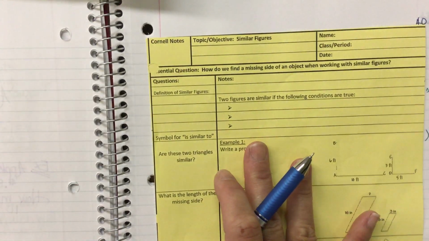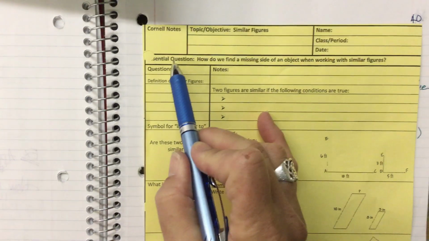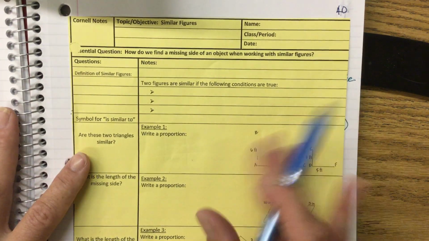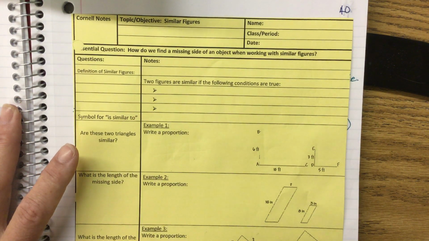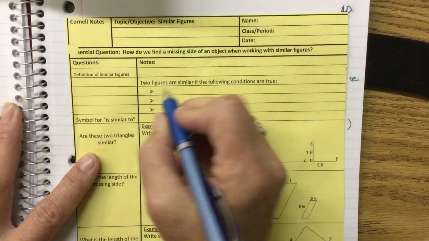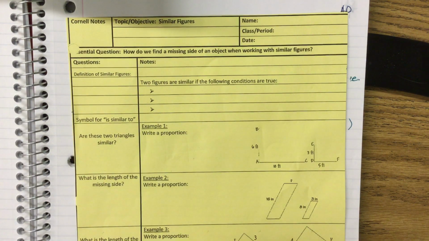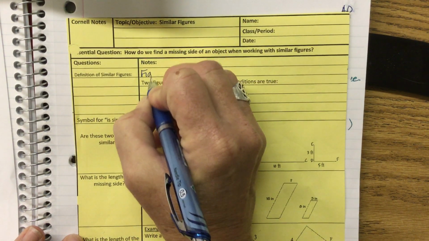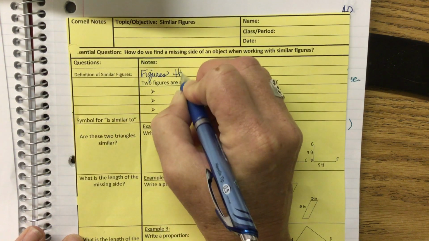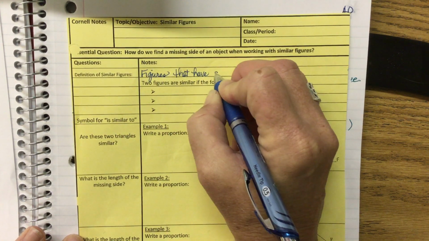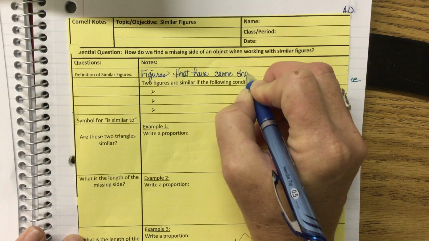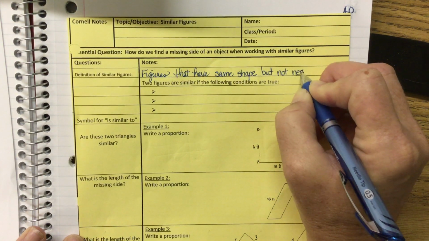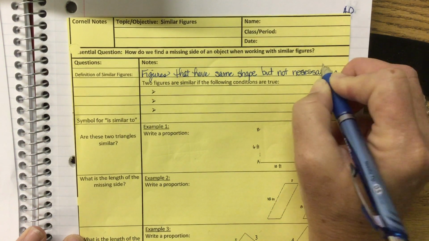So when you're doing similar figures, the essential question that we're talking about is how do we find a missing side of an object when working with similar figures? But one thing that's important is understanding the proportions and how to set those up, okay? So the definition of similar figures is figures that have the same shape but not necessarily the same size.